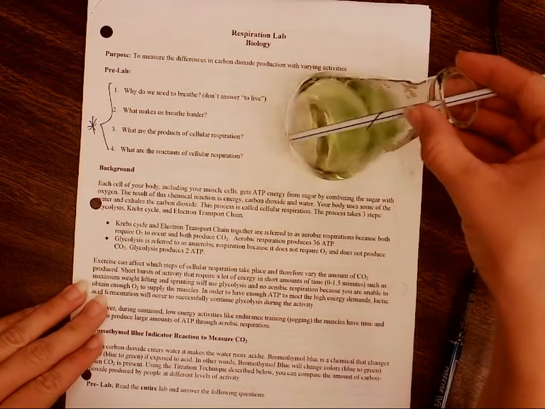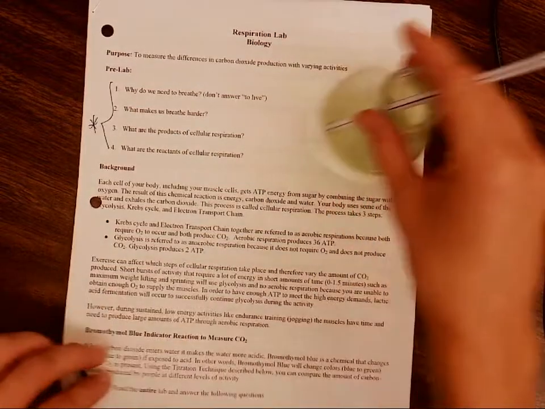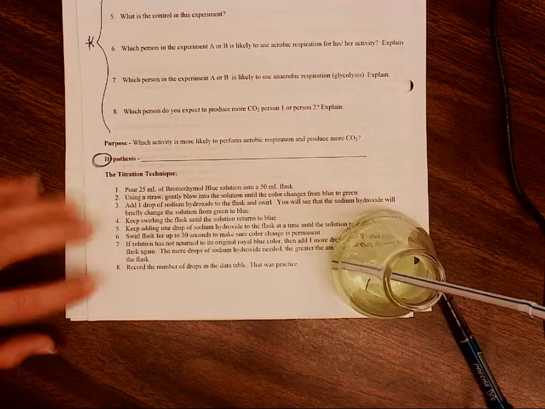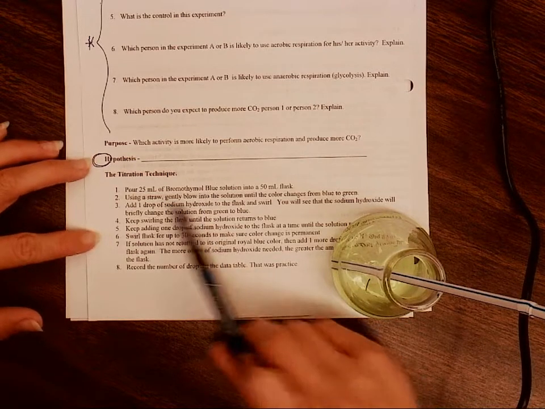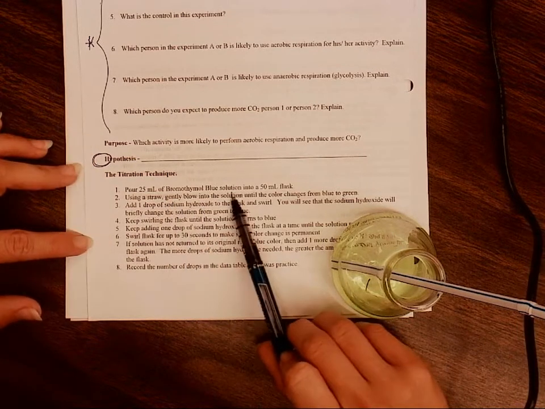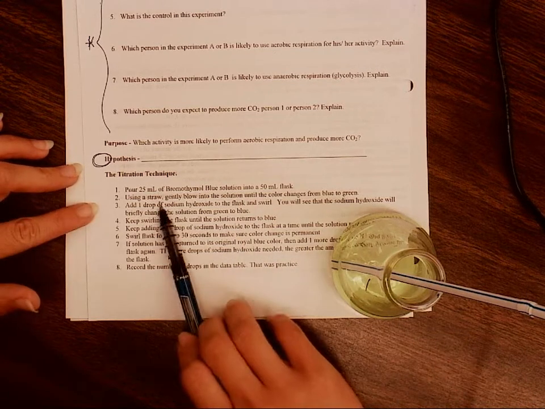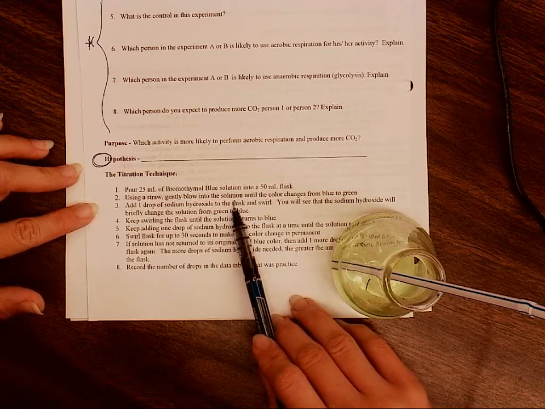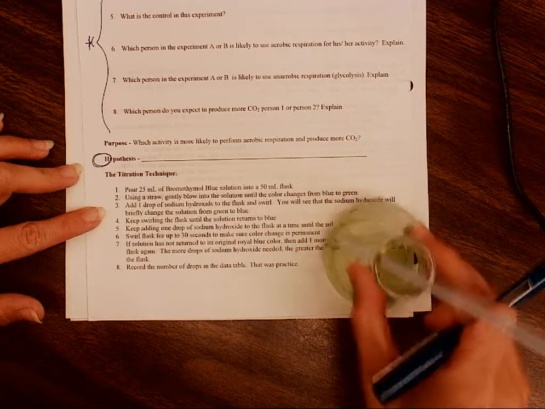Now, with this solution, let's go ahead and take a look at our titration technique, because this is what you guys are actually going to be doing in the lab. So on the second page, under the titration technique, let's walk through this. It says, pour 25 mL of bromothymol blue solution into a 50 mL flask. I've already done that, check. Using a straw, gently blow into the solution until the color changes from blue to green. We did that as well.